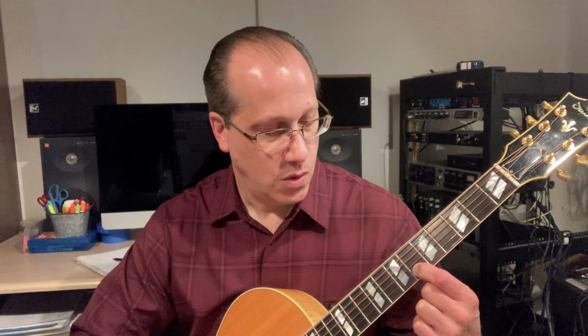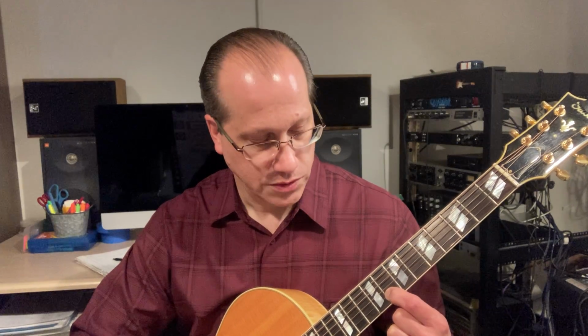Okay, so we have C, up a whole step to D, up a whole step to E, up a half step to F, up a whole step to G, a whole step to A, a whole step to B, and that's the 12th fret on this guitar, and the 13th fret is the C octave.